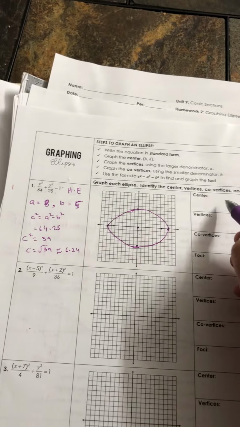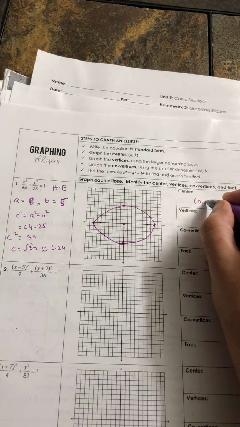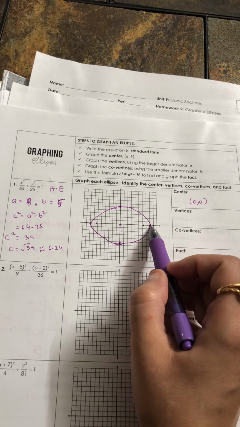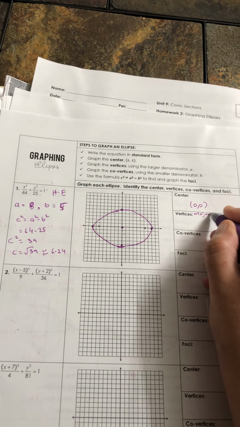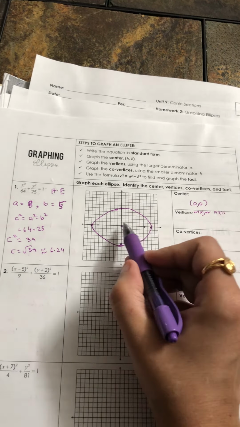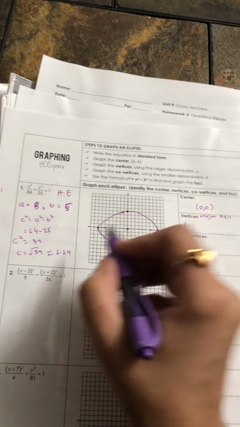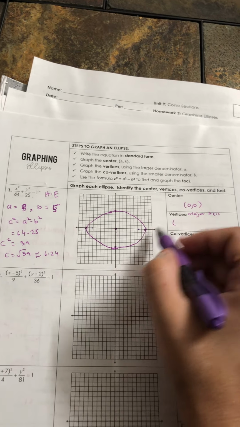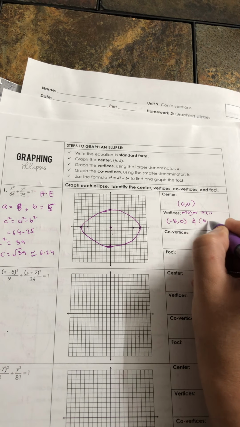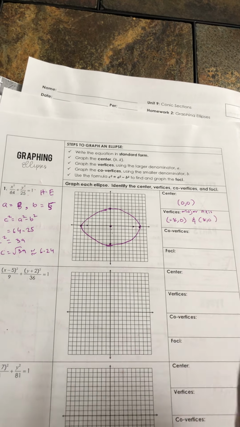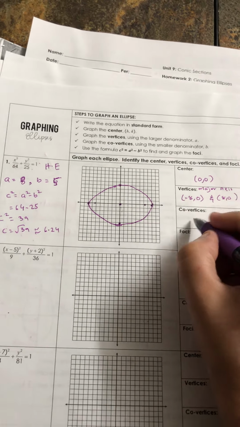So let's write the center, which is (0, 0). These are the vertices on the major axis. This was 8 units away, so this is (negative 8, 0) and this is (positive 8, 0). The co-vertices are 5 units up and 5 units down on the y-axis.